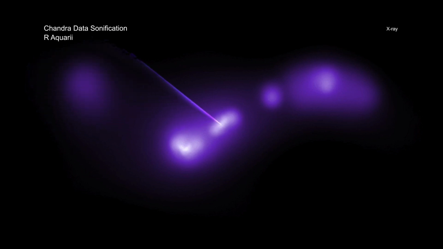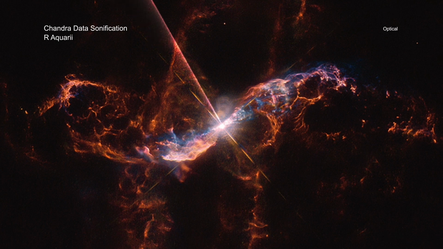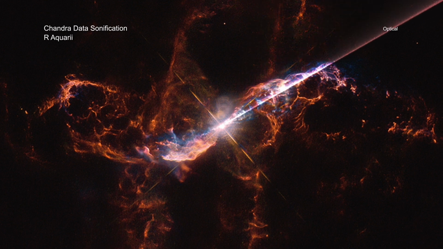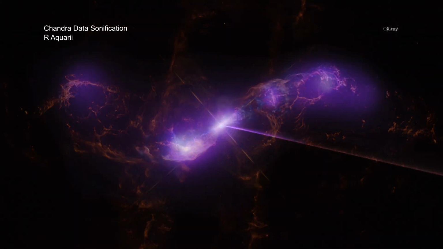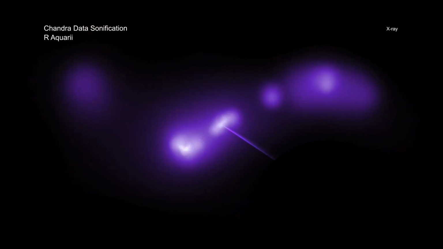The ribbon-like arcs captured by Hubble create a rising and falling melody that sounds similar to a set of singing bowls. These are metal bowls that produce different sounds and tones when struck with a mallet. Meanwhile, the Chandra data are rendered to sound more like a synthetic and windy purr.